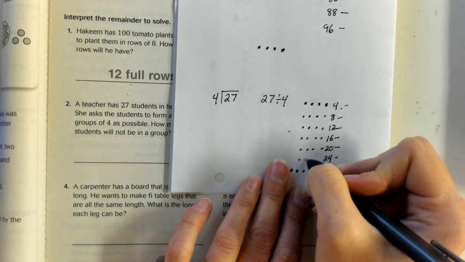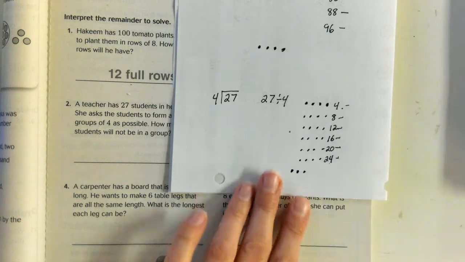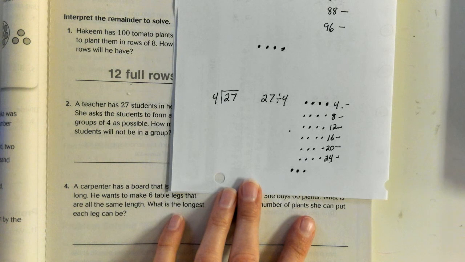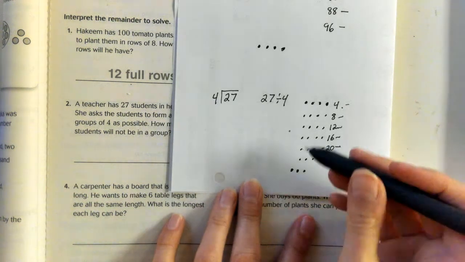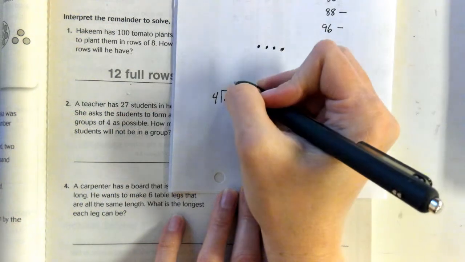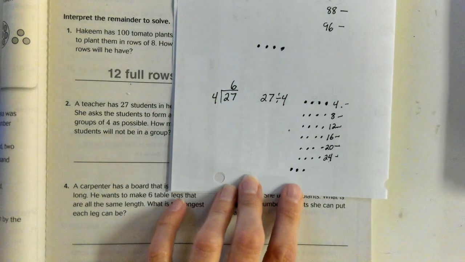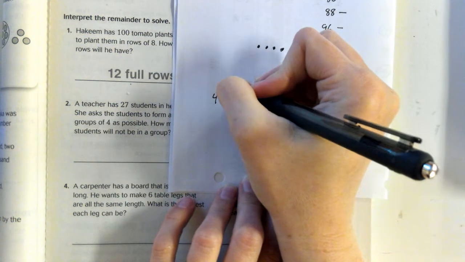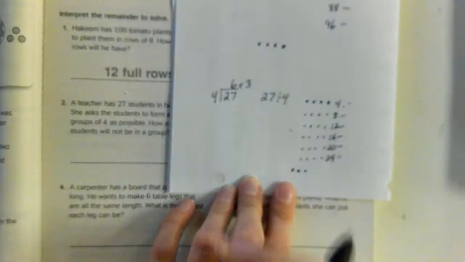So I was counting by 4s instead of just putting my dots. Okay. So how many groups of 4 do I have? Citavian, how many groups of 4 do I have? I have 6 groups of 4, and then I have what? I have a remainder of 3.